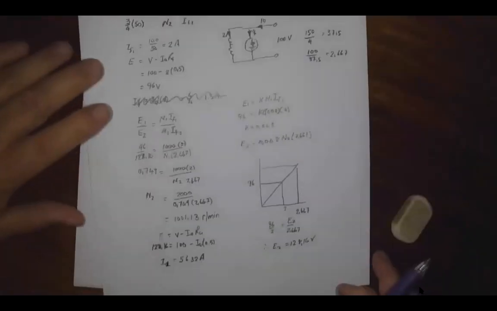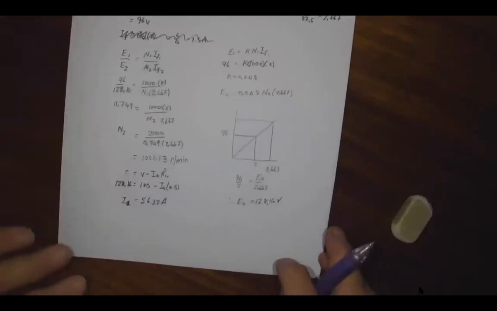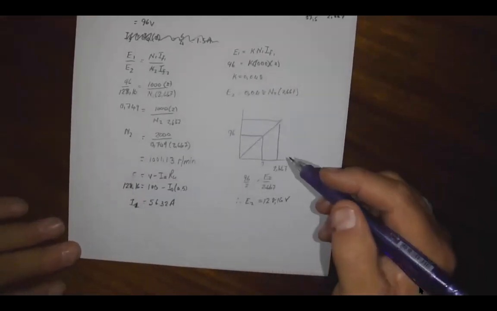Sir, is there any special approach to that type of question? The way you solved it is kind of new to me. The big thing that you must remember is what they said about the flux or the graph of the excitation.